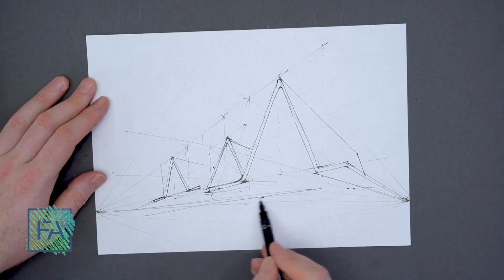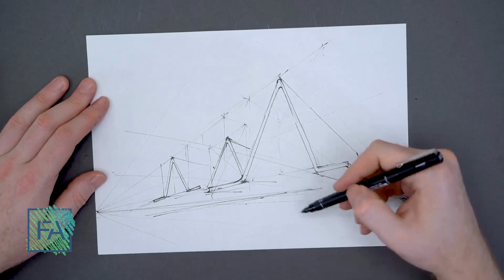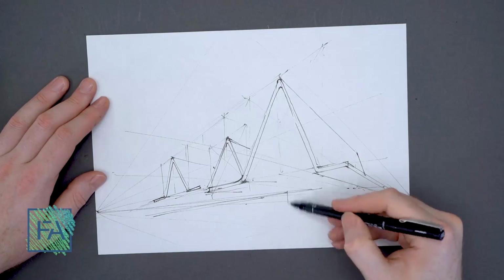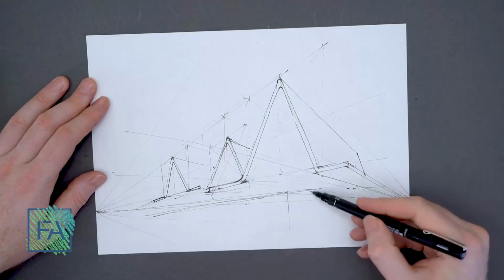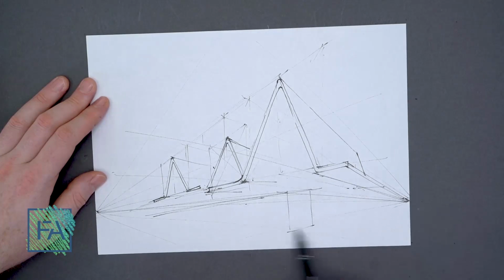We bring this part here, and from the part that I defined, I can bring one part down. From this part to the vanishing point here, and connect it to the other vanishing point.